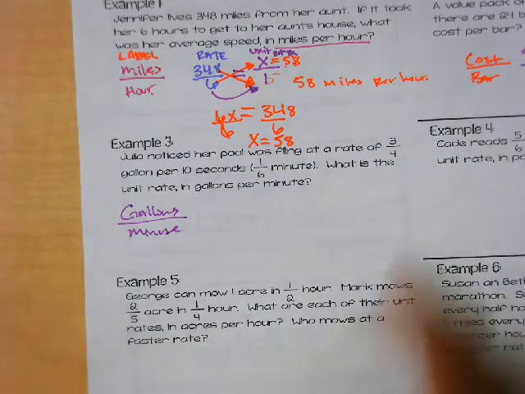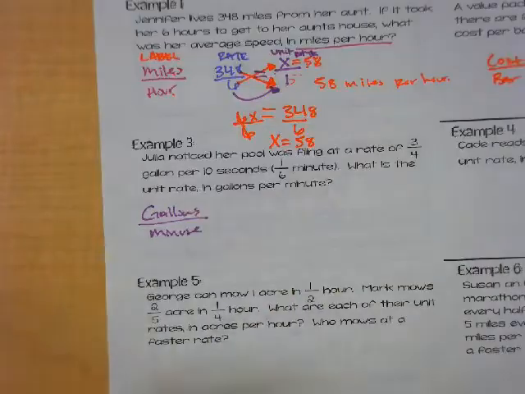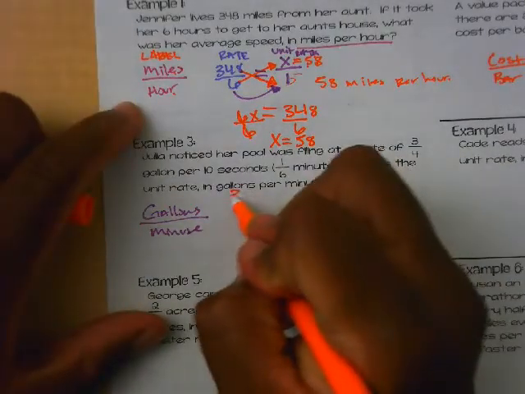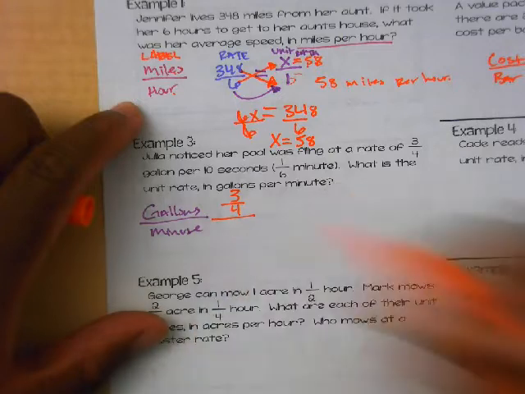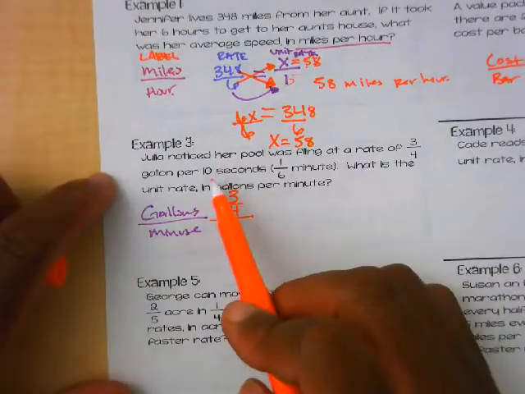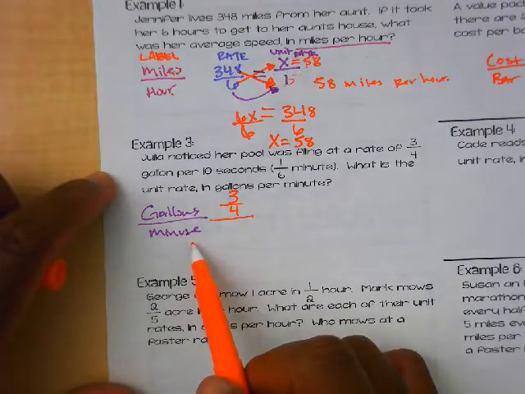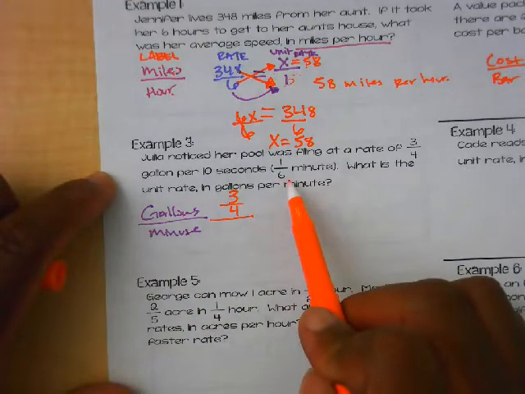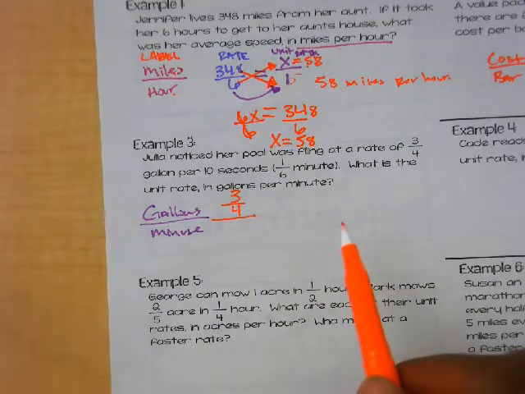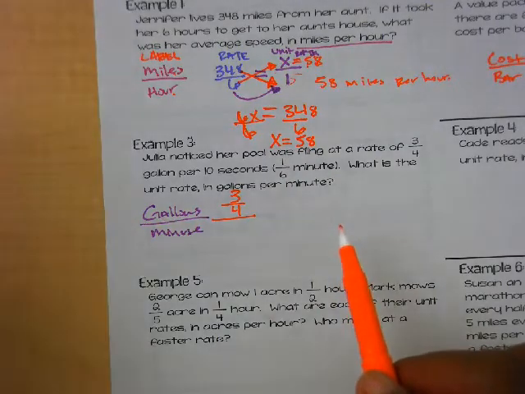And so I know it's filling at a rate of 3/4 of a gallon. So 3/4 per, and then it says 10 seconds. But our time period is not in seconds. Our time period is in minutes. That's why it says 1/6 of a minute. And the reason why is because if you're going by 10 seconds, there's 60 seconds in a minute, right?